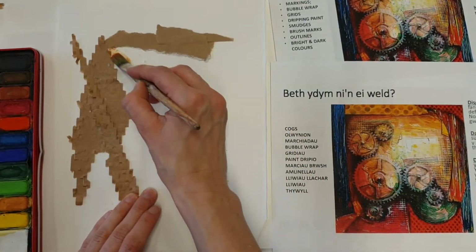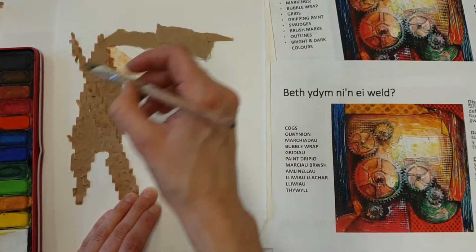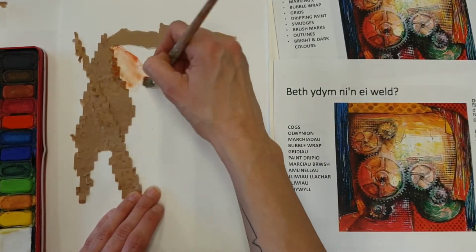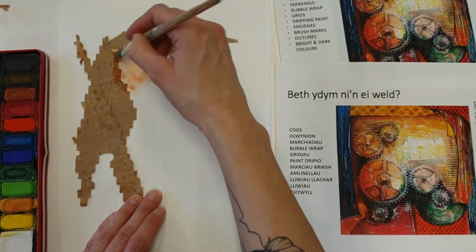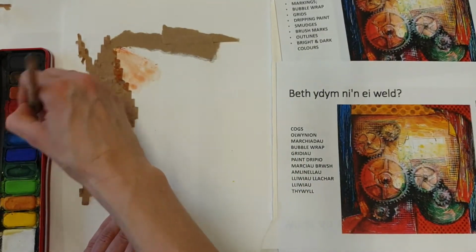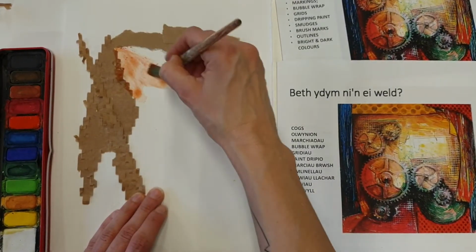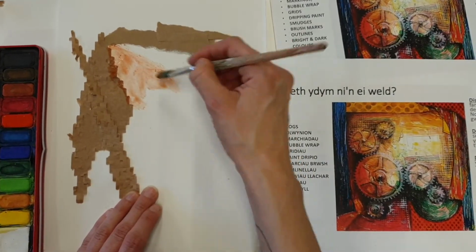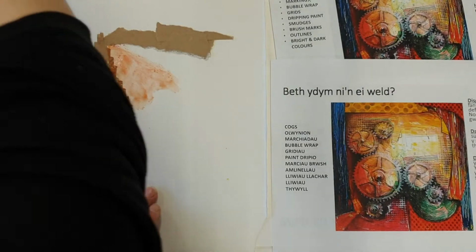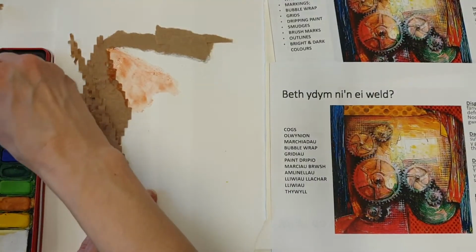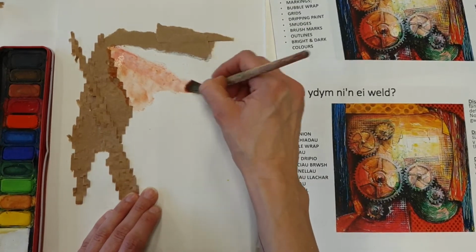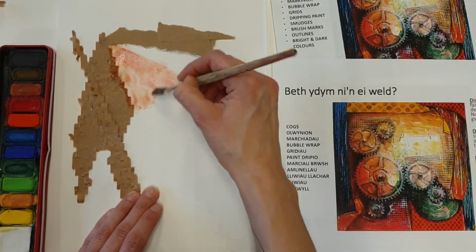But what you will see is that where I've put the white oil pastel, the watercolour paint won't sink into the paper because it resists it, because it acts like a barrier onto the paper. If I use a little bit of red so that you can see, it gives it that defined line.